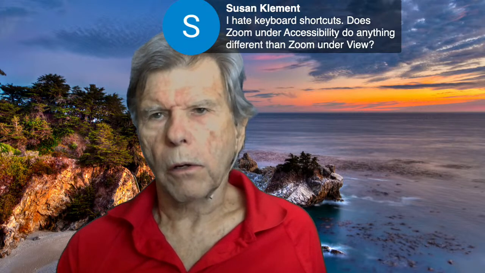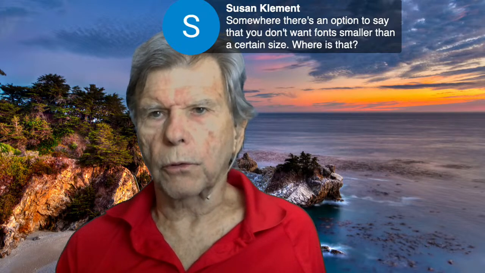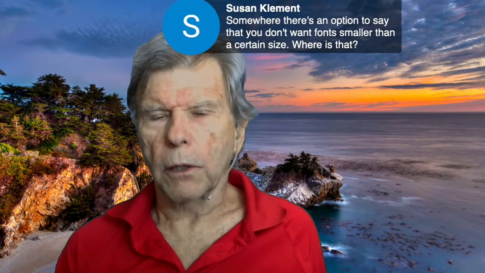So does Zoom under accessibility do anything different than Zoom under view? I'm not sure what you mean by view. Somewhere there's an option to say that you don't want fonts smaller than a certain size.